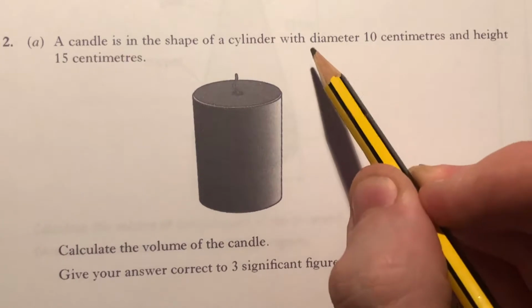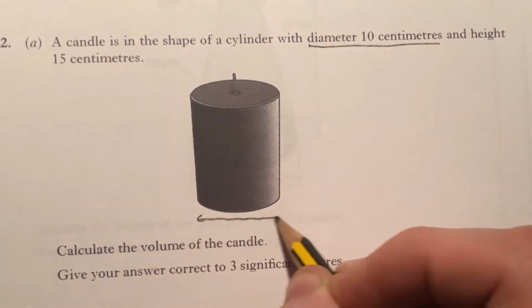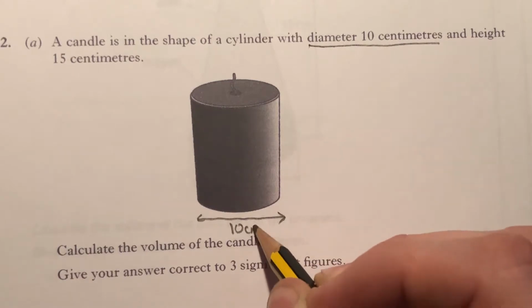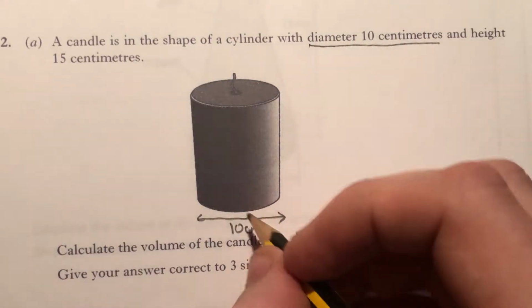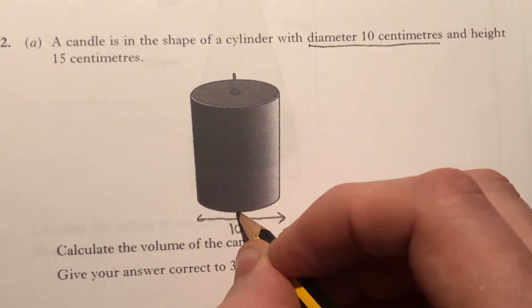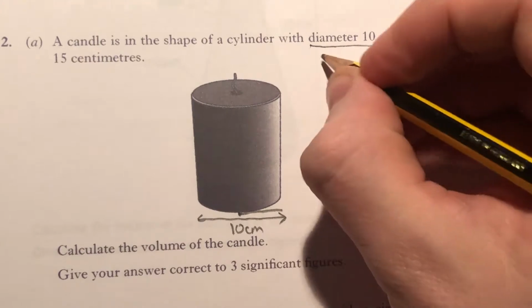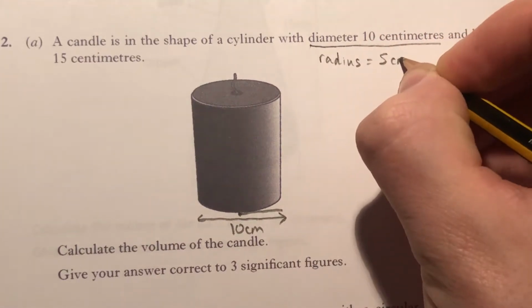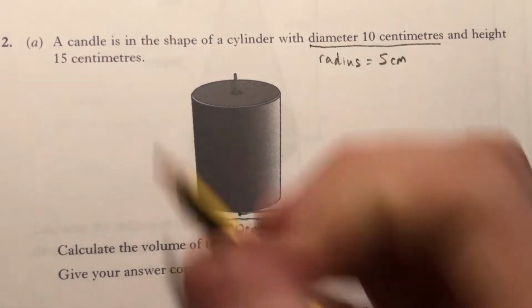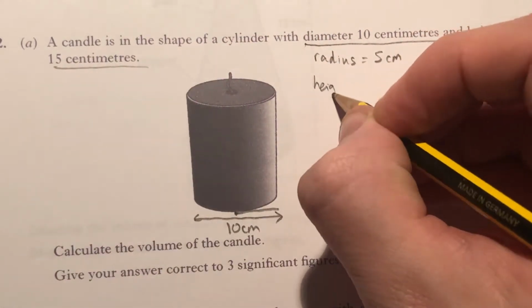We're told, for example, that the diameter is 10 centimeters, so that means from here to here is 10 centimeters. Well, we're never interested in the diameter though. We're interested in the radius going from here to here. So if the diameter is 10, that means the radius is 5 centimeters. We're told that the height is 15 centimeters.